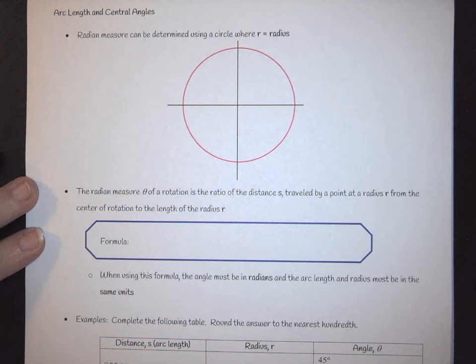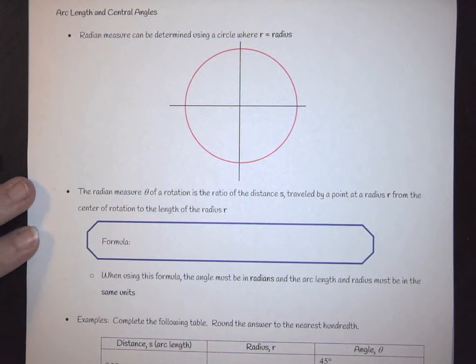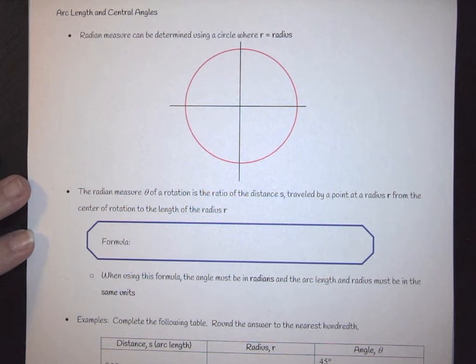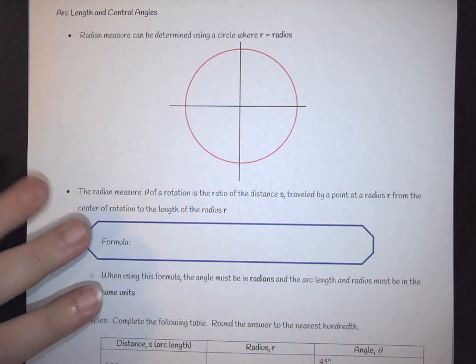Okay, we're going to look at arc length and central angles. So when we're talking about arc length, we need to make sure that we are in radian measure. Okay, so here for arc length, there's a couple things that we need to keep in mind.